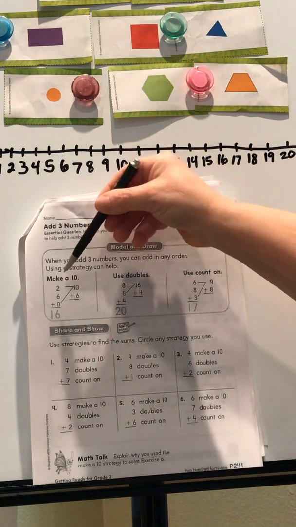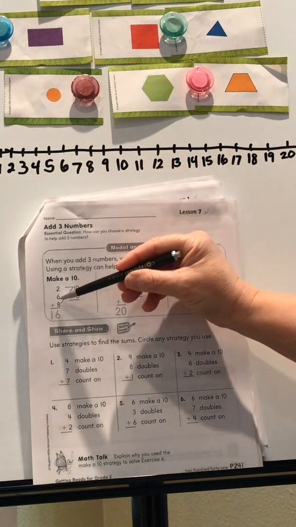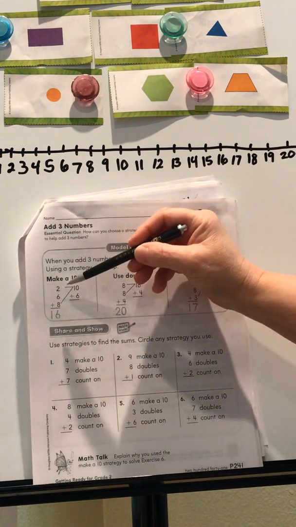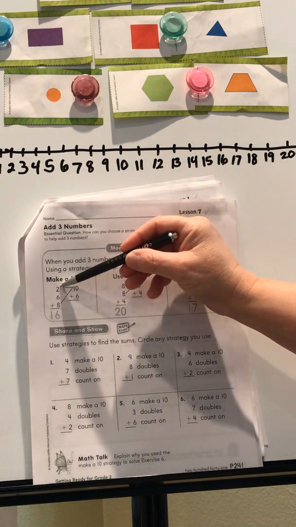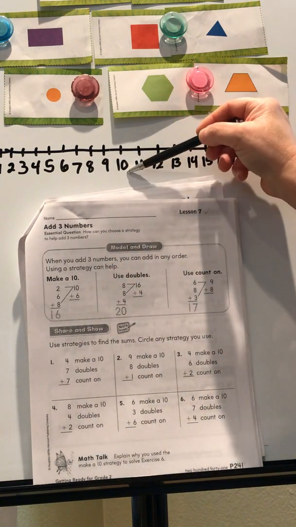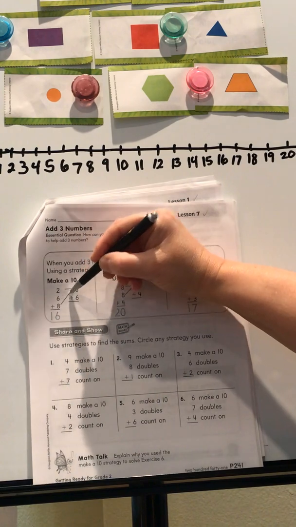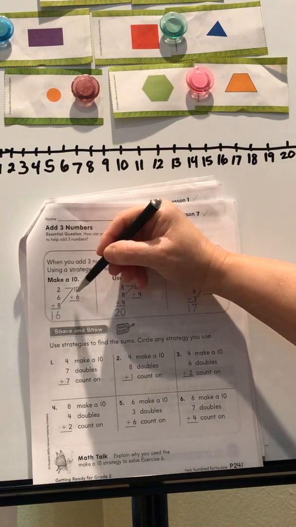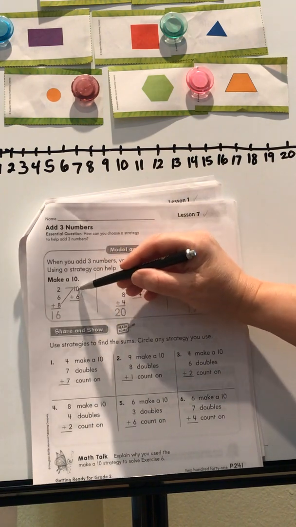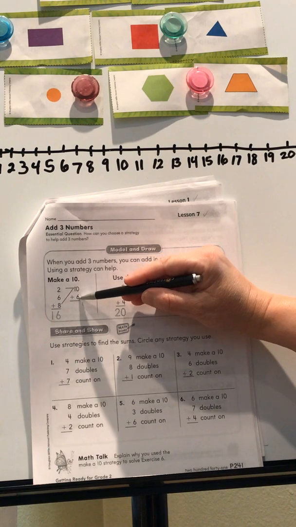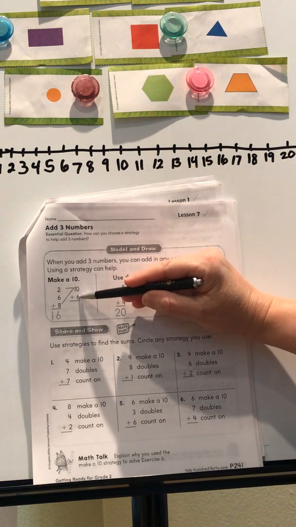So let's just review. To make a 10, you look for 2 of your 3 add-ins that can make 10. So 8 and 2 makes 10 because it's 8, and 1, 2, 2 more makes 10. So they're going to add 8 and 2 to make 10. And then you need to add the third add-in, 6. So 10 plus 6. Remember, when you're adding 10, it's very easy to add any other number because it's 10 and then 6 more would just be 16.